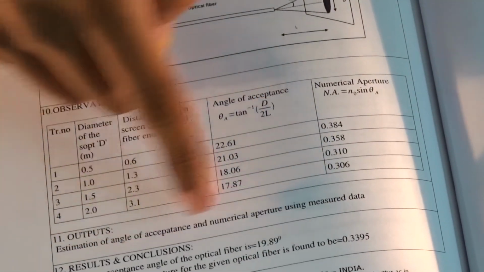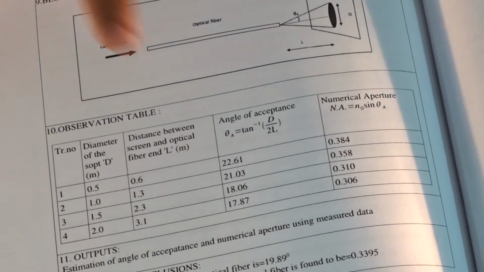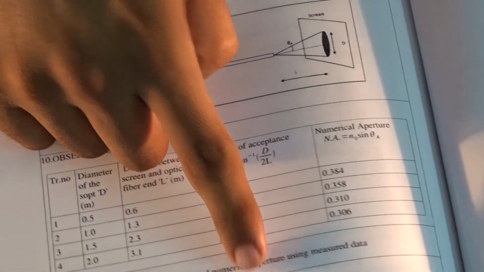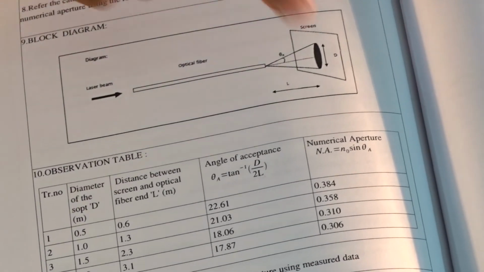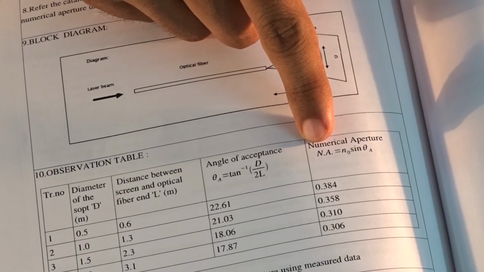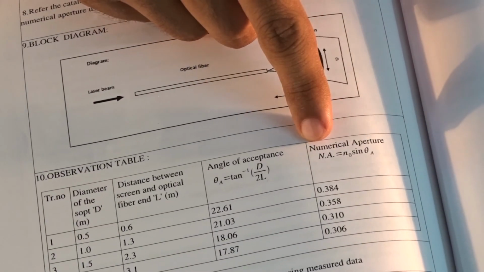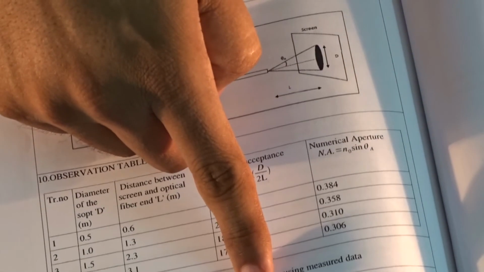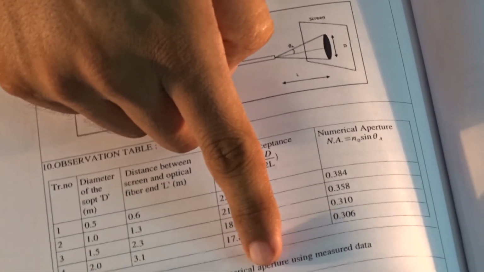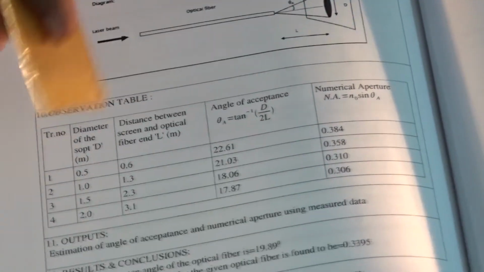And one more thing, I have to get the angle of acceptance. Angle of acceptance is nothing but the sine inverse of the numerical aperture. Sine inverse of numerical aperture will give you this theta. This itself is the experiment. These two things you have to find out.